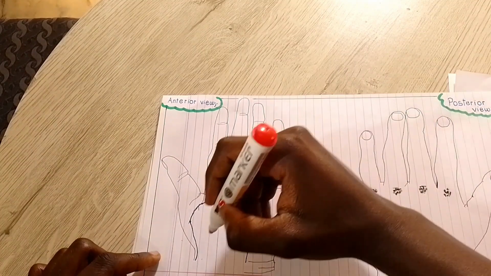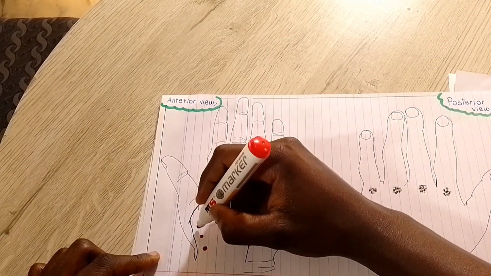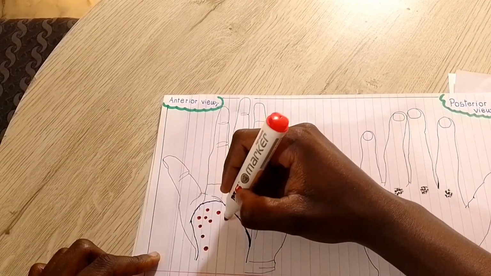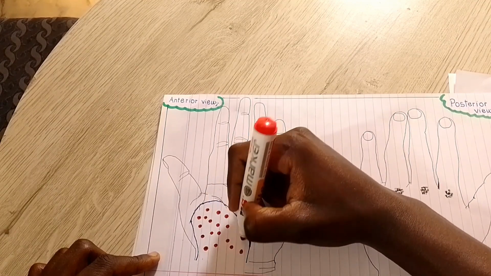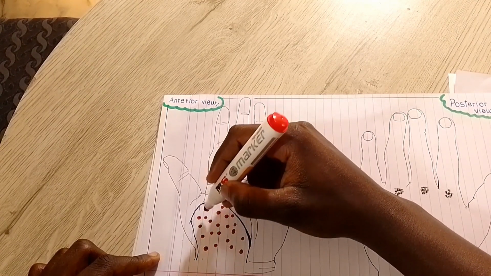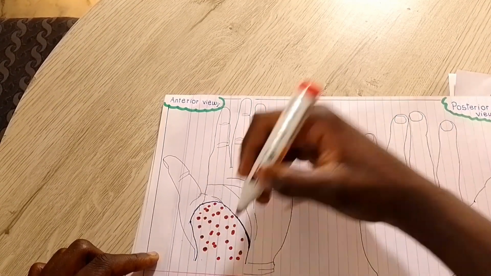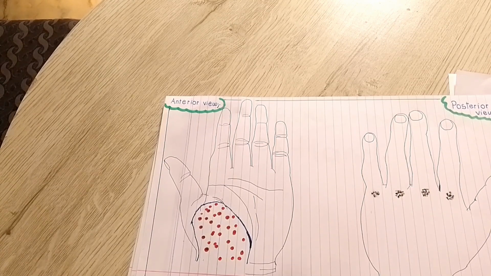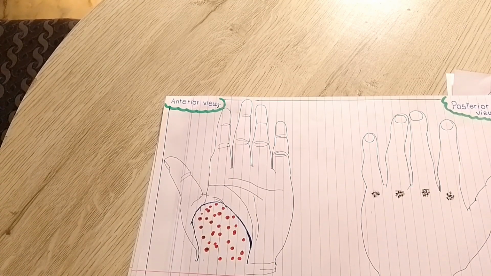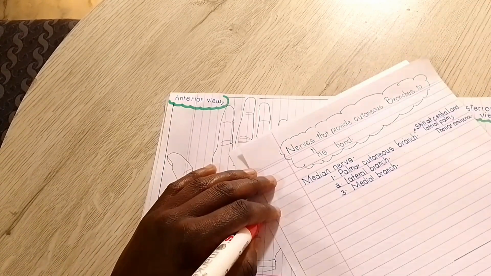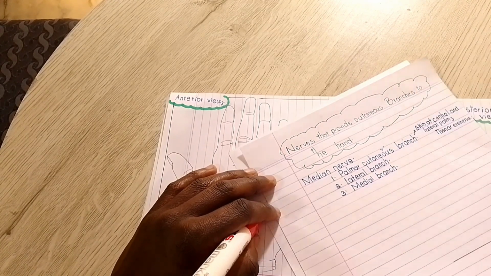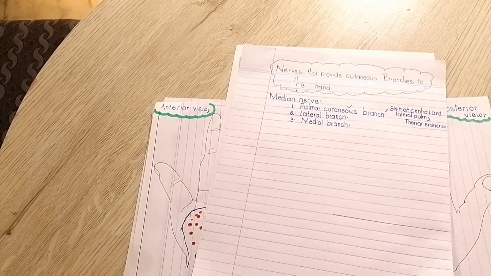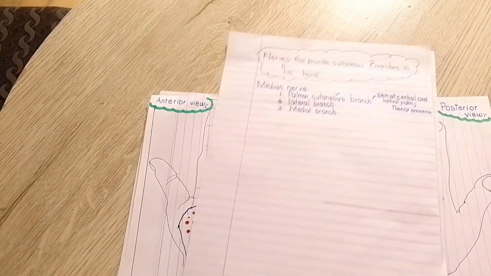So now I'm going to just use a marker. So this area here, where I can see the red dots, is innervated by the palmar cutaneous branch of the median nerve. So now that is the palmar cutaneous branch of the median nerve. So we are done with this. So now let's look at the lateral branch of the median nerve.